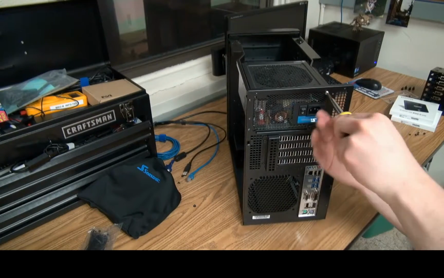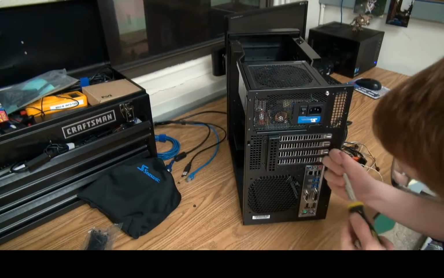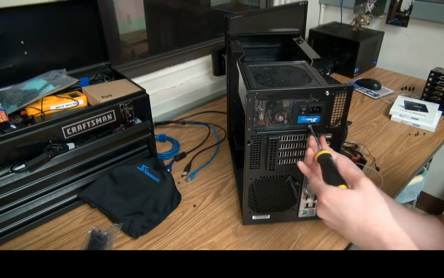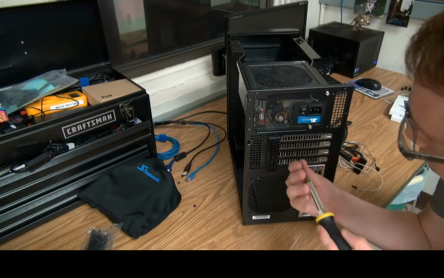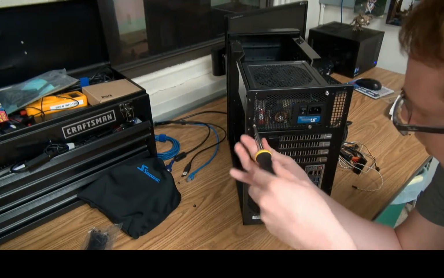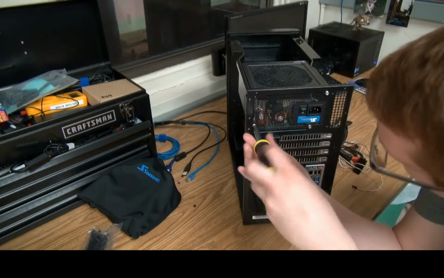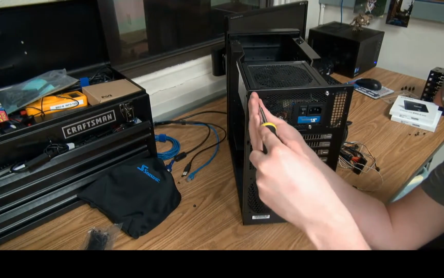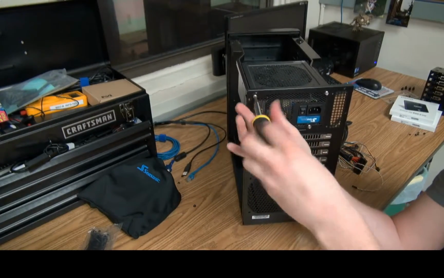Or secure it to the case, I should say. There. Right there. Okay.